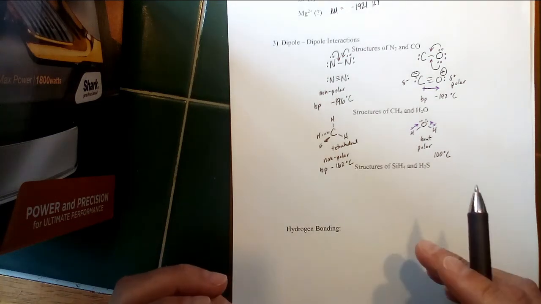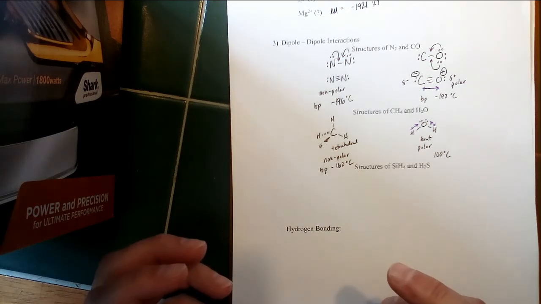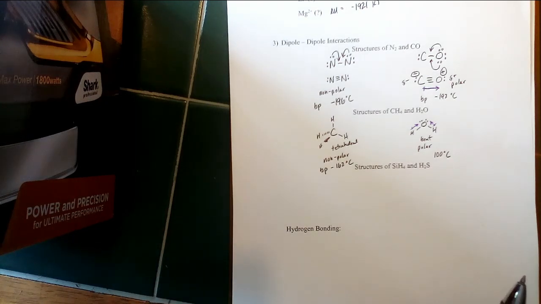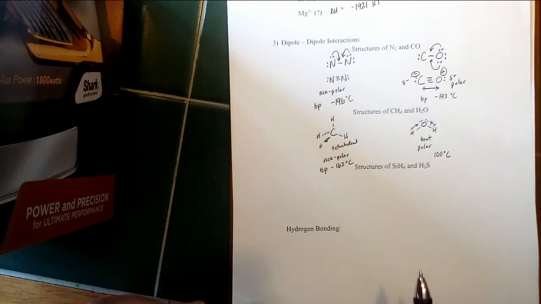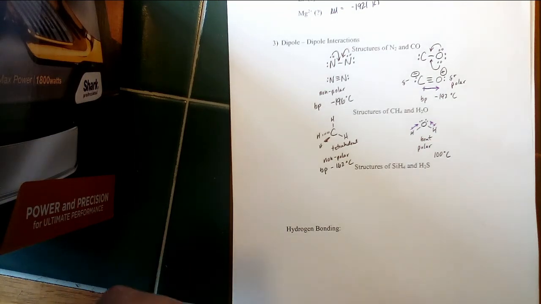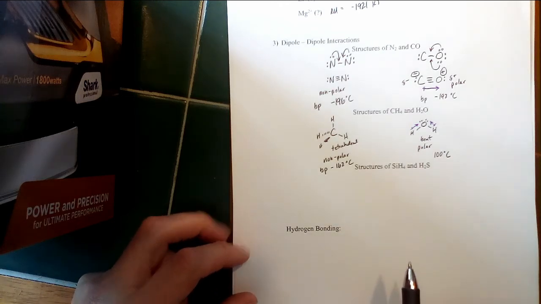Water is a polar molecule, so in a sample of water, the molecules will interact with each other through these dipole-dipole interactions. Now there's a little more to the story, and that's why we have another example here on this page before we kind of complete the picture that we're looking at here.